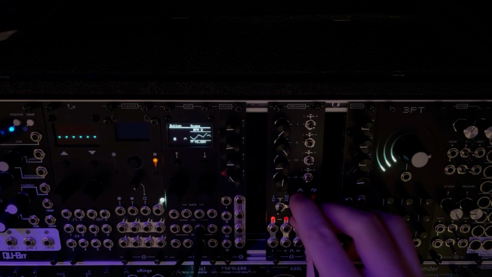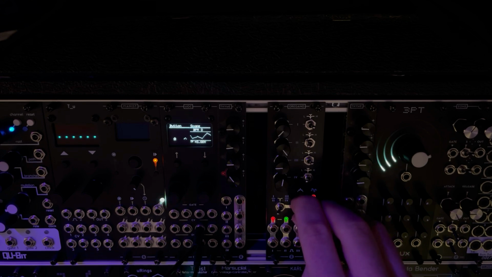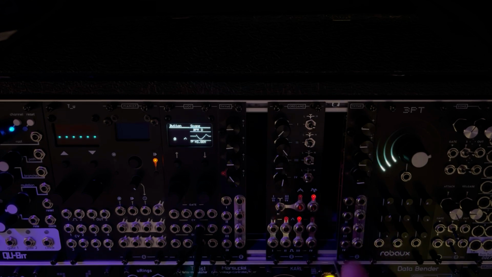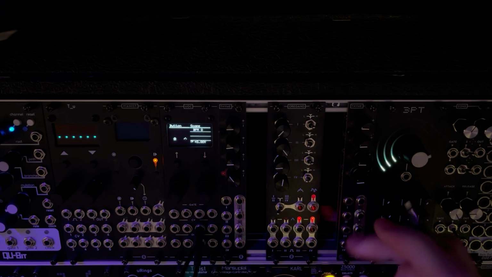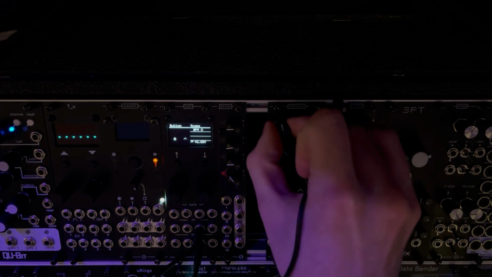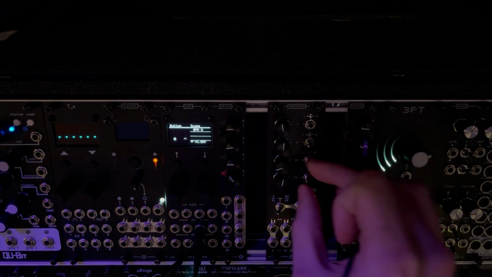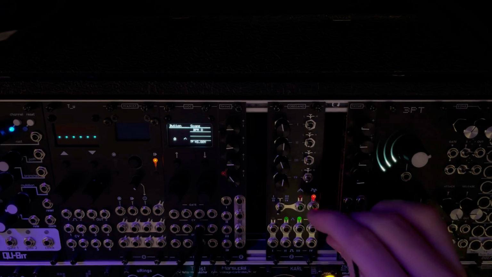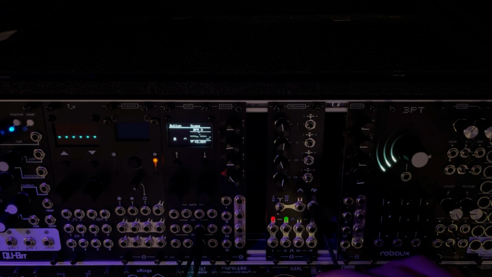Now, the final output is a pseudo-random output. And by that, I think the best explanation is just to hear it. So if we set all the LFOs to about the same speed, you can hear that the output will be a bit random sounding.